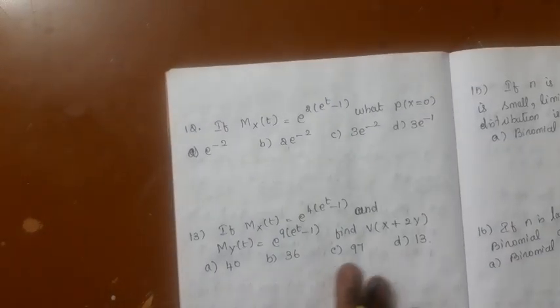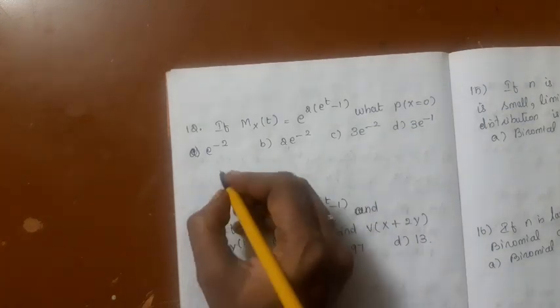Now, if mx of t is e power 2 into e power t minus 1.